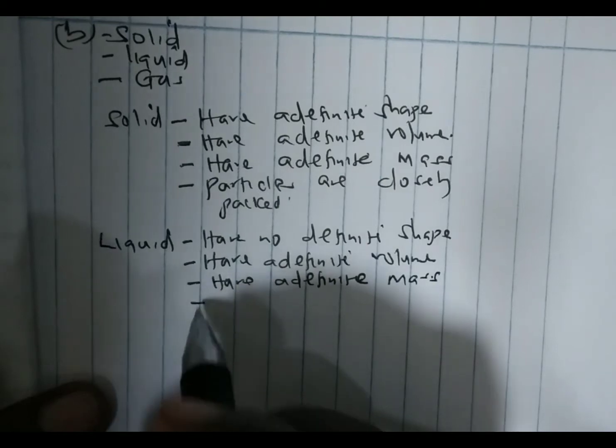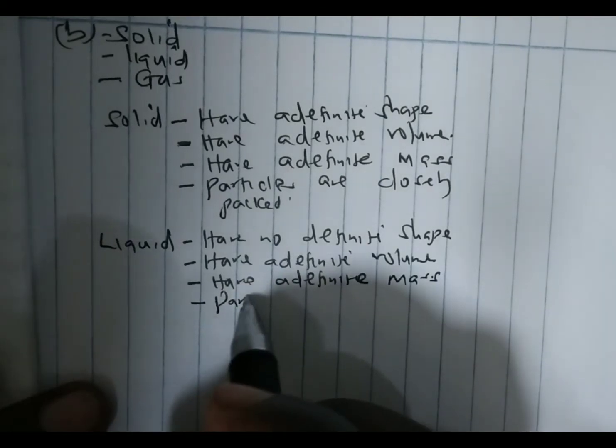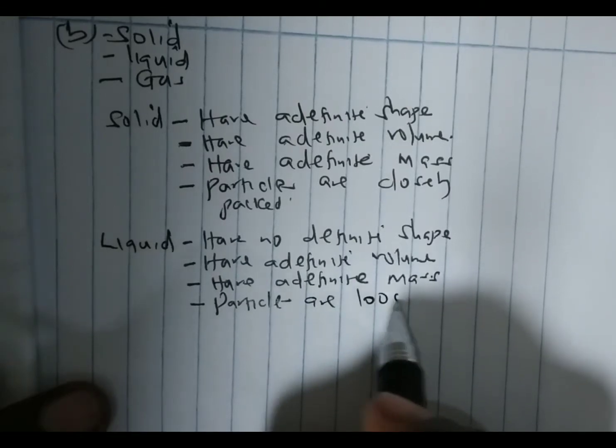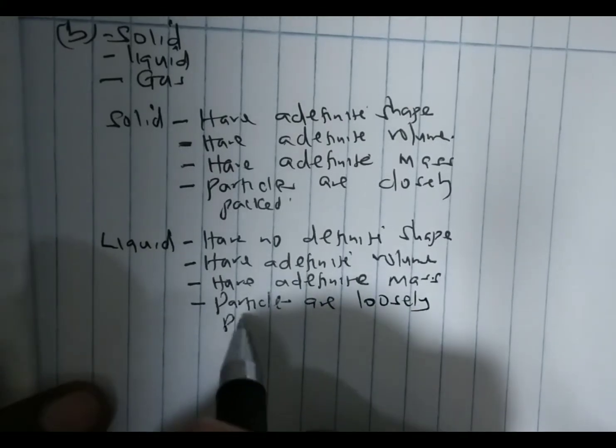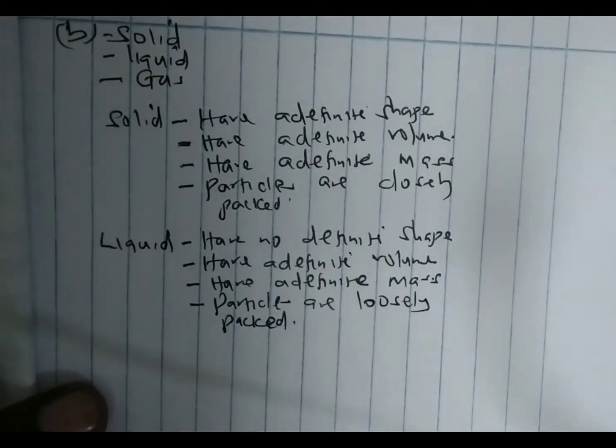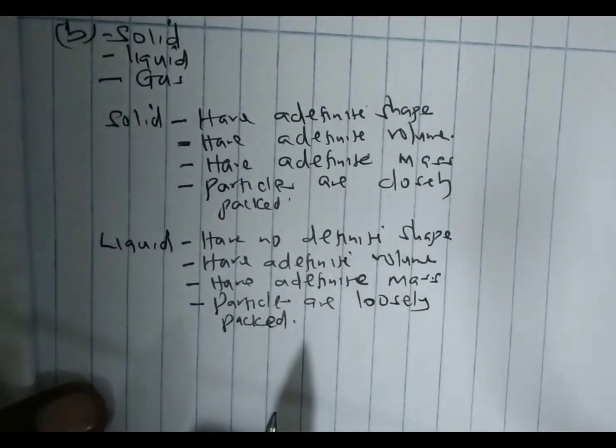Then the last point under liquids is that the particles of liquids are loosely packed because of the weaker forces of attraction between the particles as compared to the solids.